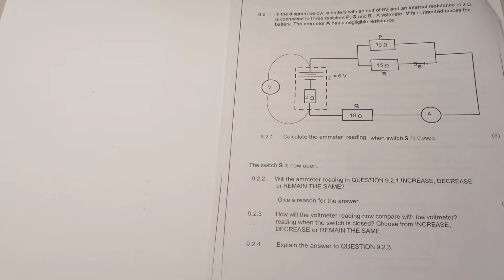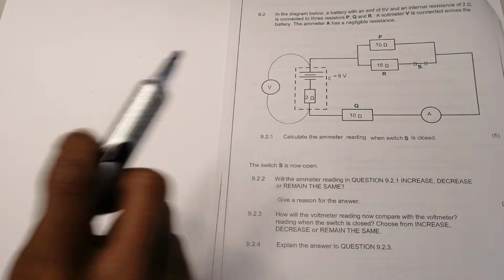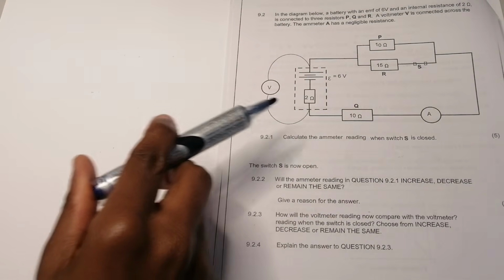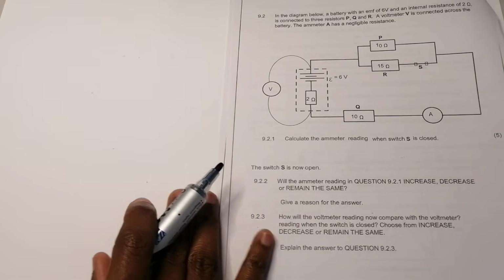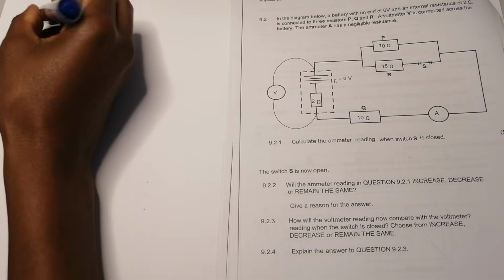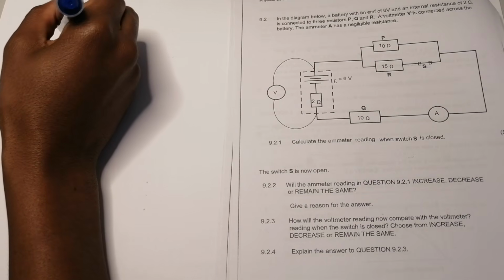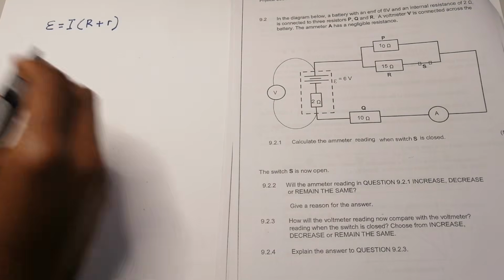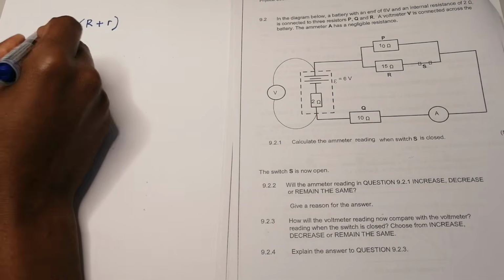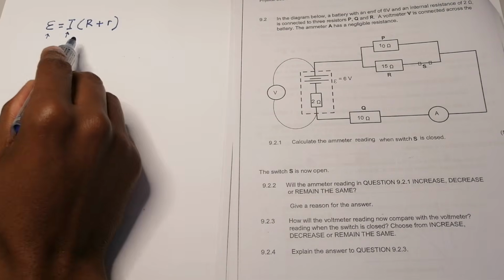Okay, right, so now we know in this case we can use, we always start with what we are given, right? So we can use the equation for EMF. We can say E is equal to I into R plus small r, right? Now notice, do we have EMF? Absolutely. We want to find out the value of the current. That's what we want to find.